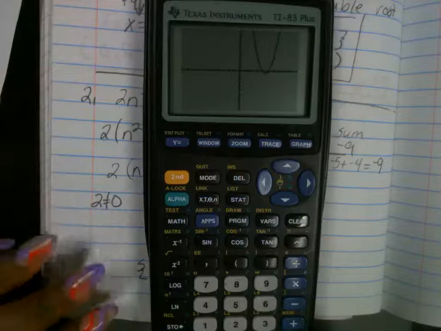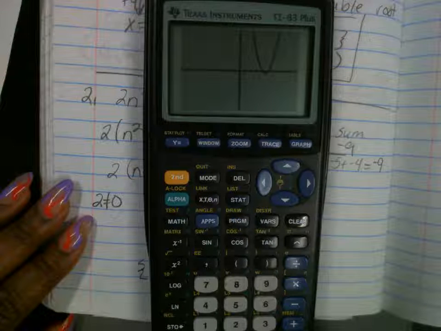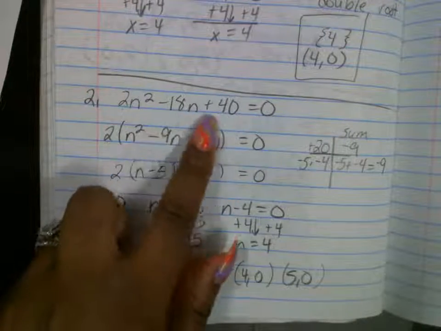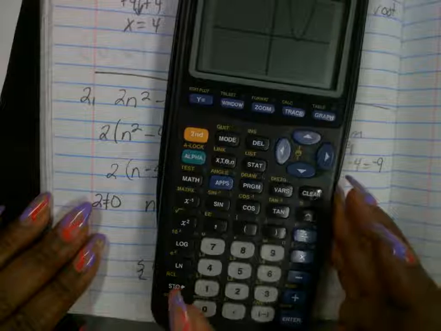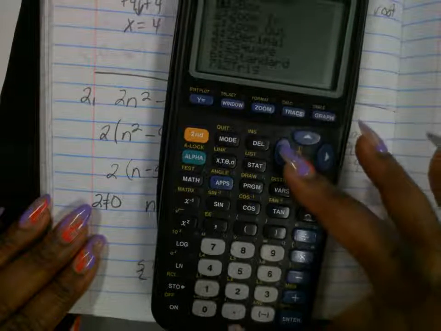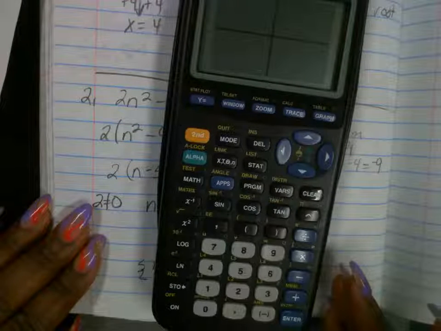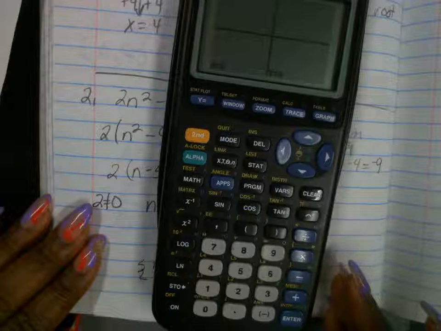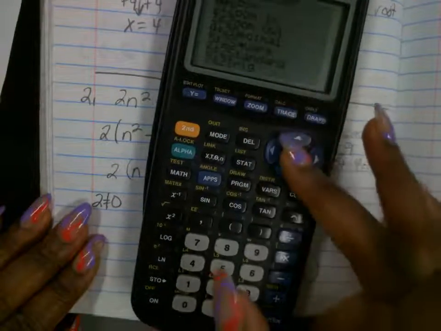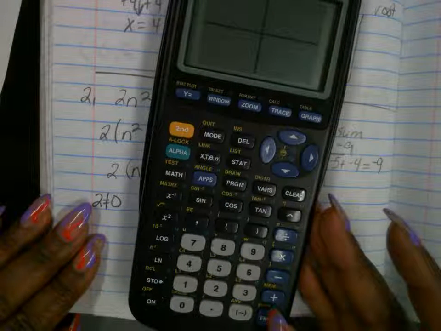All right, so now let's look at C. You ready? 18x plus 40. It's this right here. Okay, so let's zoom in a little bit. Wait, how do you zoom in again? Oh, well, it doesn't matter because it just zooms back out. I was trying to see it up a little.